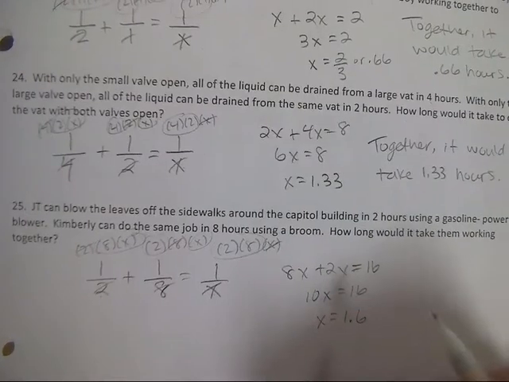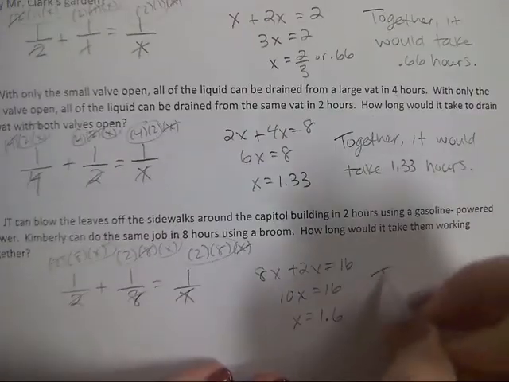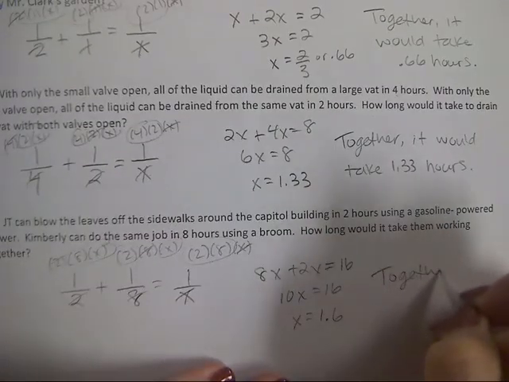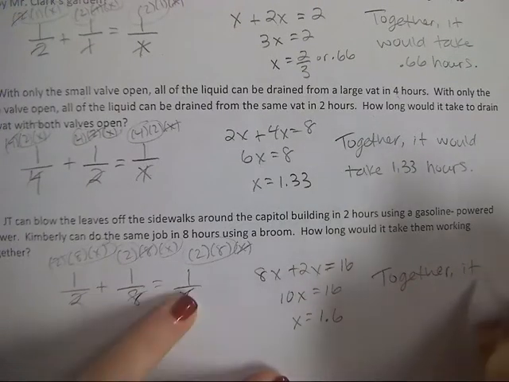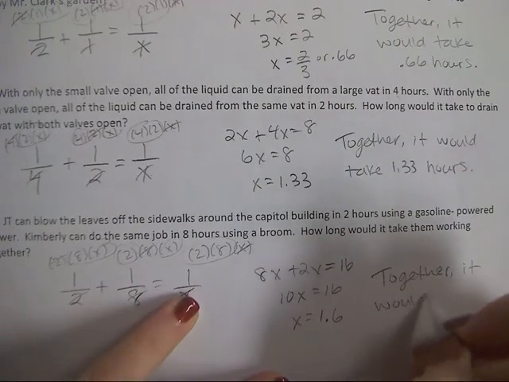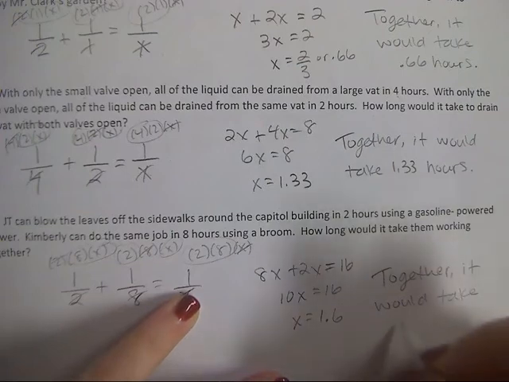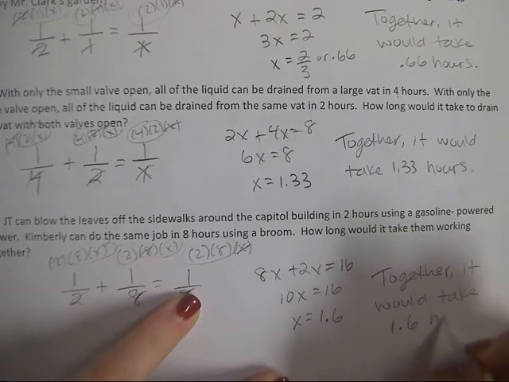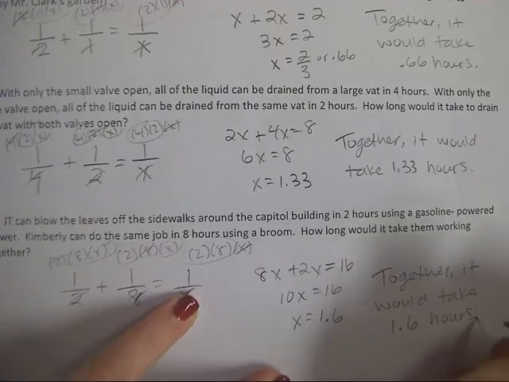So if they worked together, it would take 1.6 hours to clear out the sidewalks.